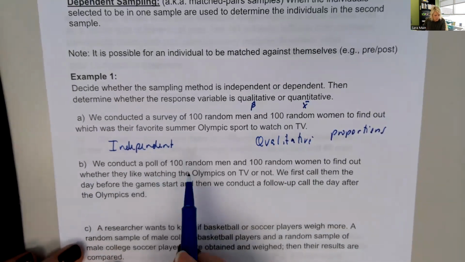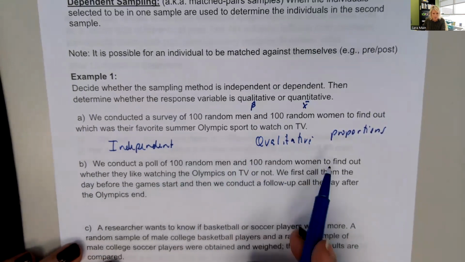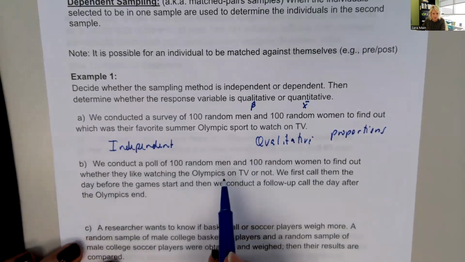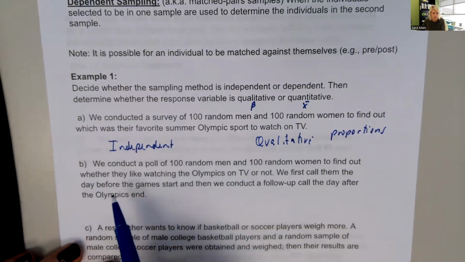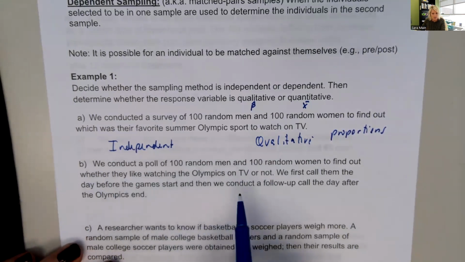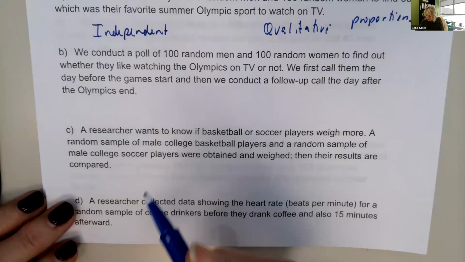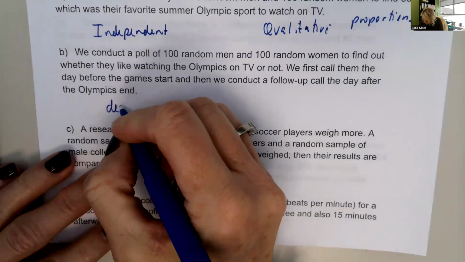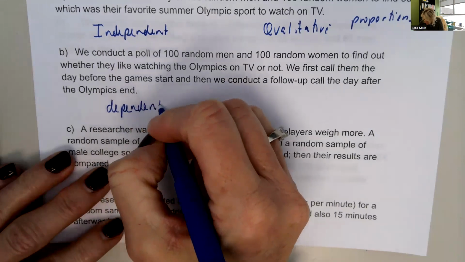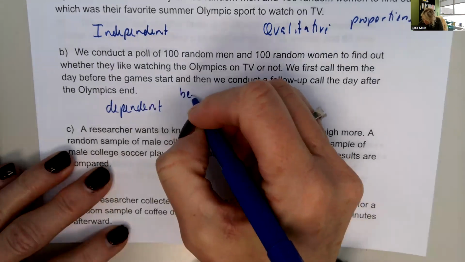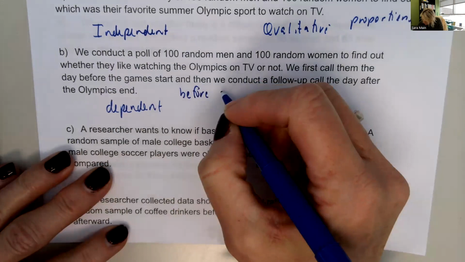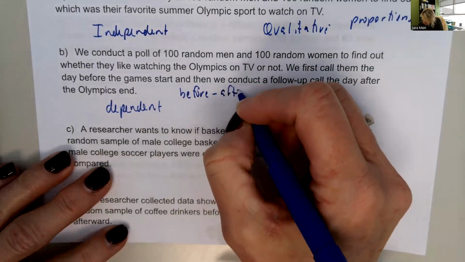B, we conduct a poll of 100 random men and 100 random women to find out whether they like watching the Olympics on TV or not. We first call them the day before the games start, and then we conduct a follow-up call the day after the Olympics end. Okay, this would now be considered dependent because it is the same sample measured twice, a before and after.